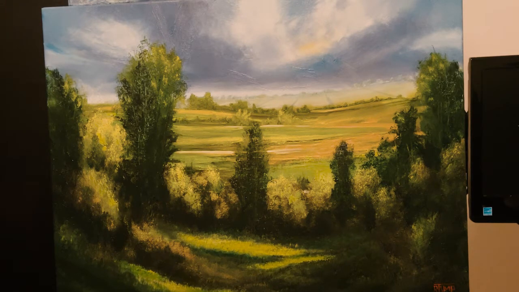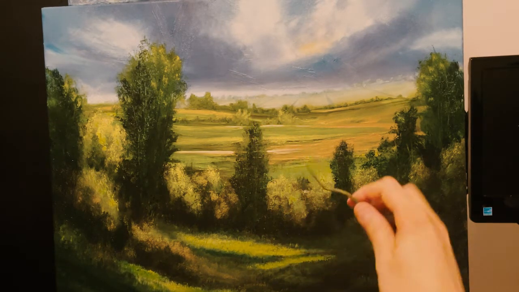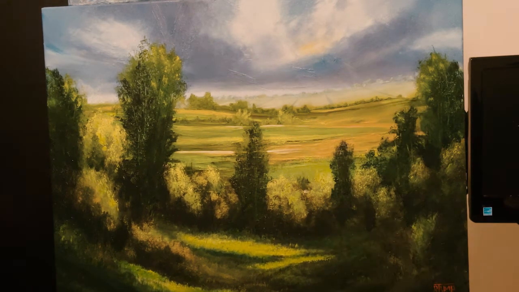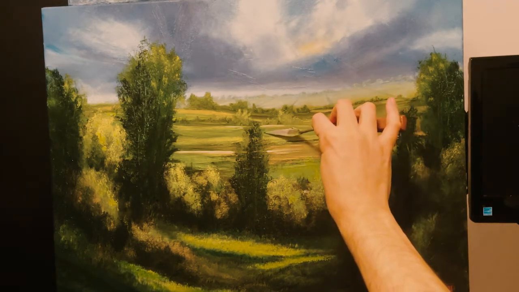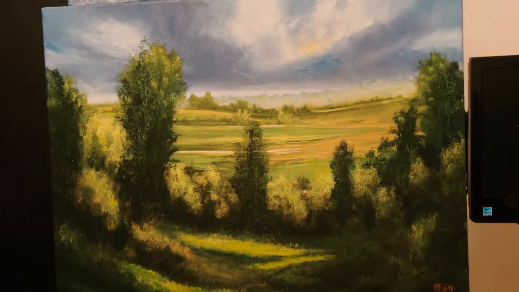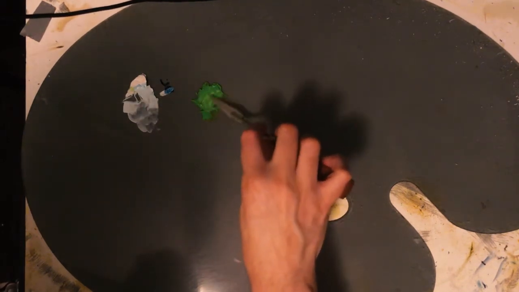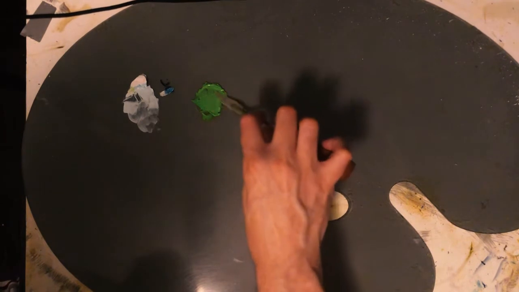I've never used this before. I'm not exactly sure how strong it is, but we're going to find out here real quick. So this is straight out of the tube. I'm getting some on my palette knife, just put some right there, and I put a little bit up there. I don't know if it shows up on canvas, but I think it's still too dark. What I may have to do is put a little bit of this blue white mixture with it, just to lighten it up a little bit.